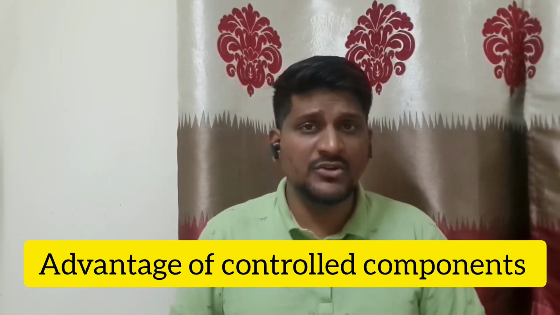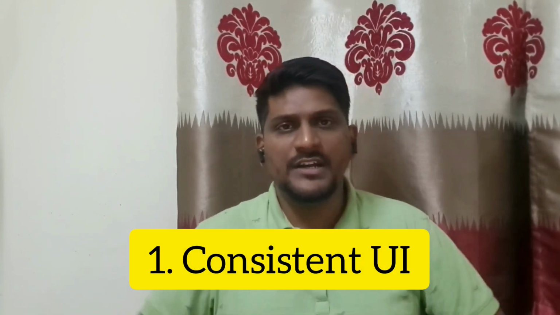Now let's understand what are the advantages of controlled components over uncontrolled components. The first advantage is consistent UI. As we are using the state object in the controlled components, we can use the data anywhere in our application. Let's say if you want to change some other input element using the state, or if you want to perform the validation, that we can easily do in the controlled components. Hence, our UI becomes very consistent. There are no lags or disturbance in that as we are using the state object.